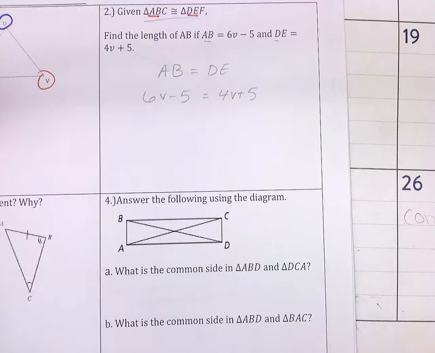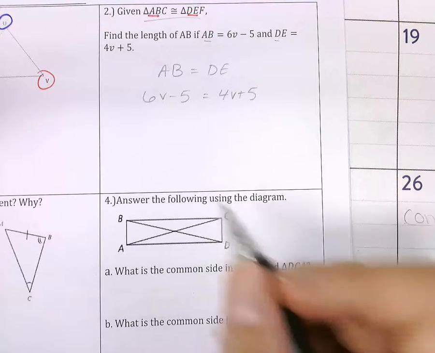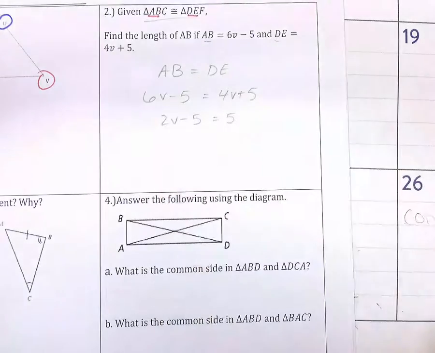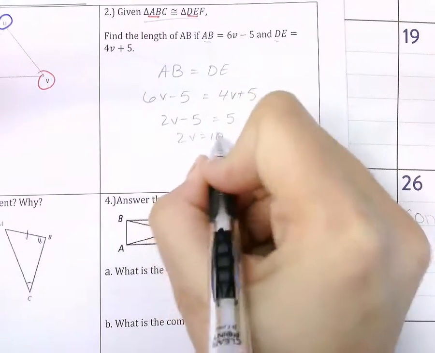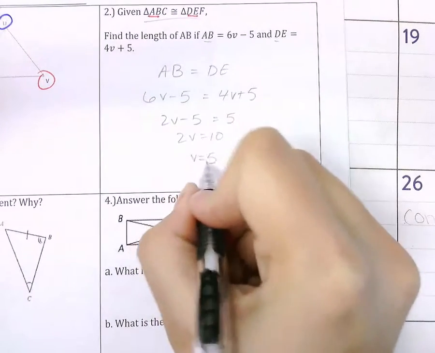Okay, and then it's up to you how you want to solve. So Eric, what do you want to do? I would like to move the... Yeah, you should move the 4V. Okay, so subtract 4V, and then? Add 5. Add the 5. So 10, V is 10... 5. So divide by 2, V is 5.